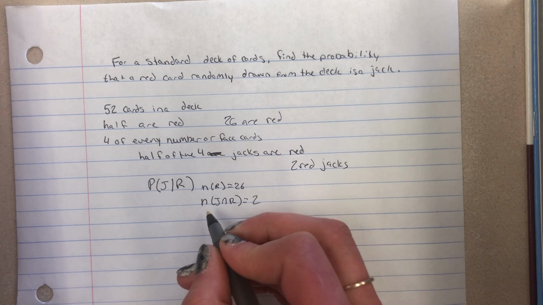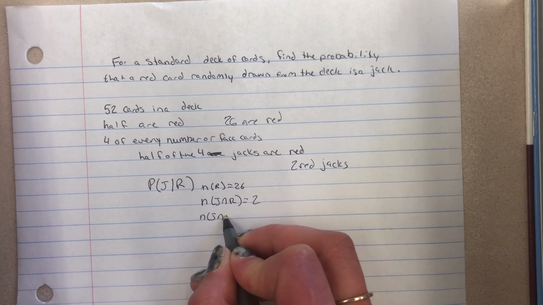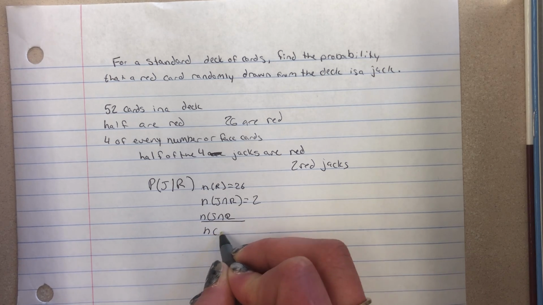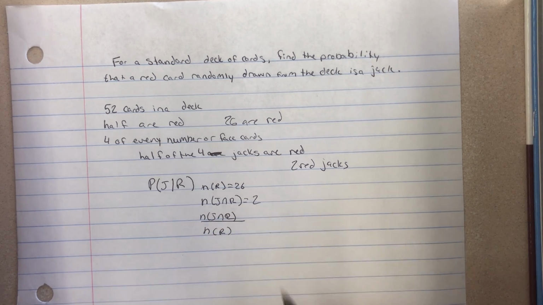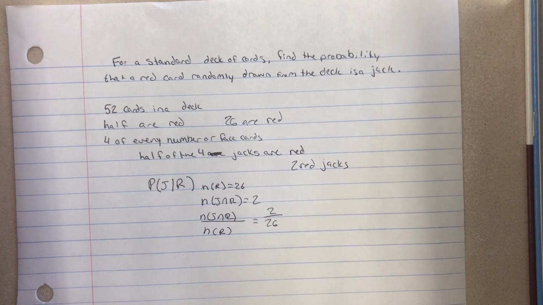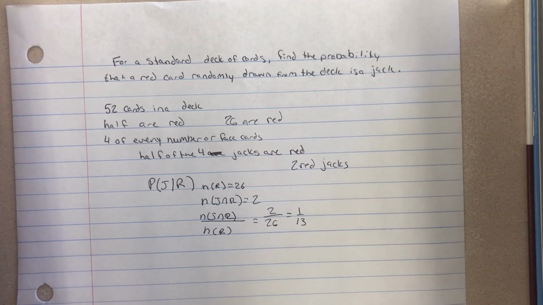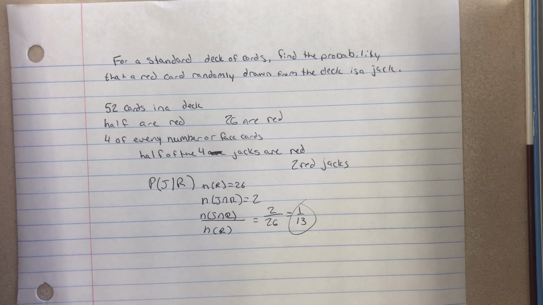So to find the probability, we're going to take our number for the union of J and R and set it over the number for our red cards, or 2 over 26. So again, we take the 2 jacks, set it over 26 because we already know we drew a red card. 2 over 26 simplifies to 1 over 13. That is our probability.